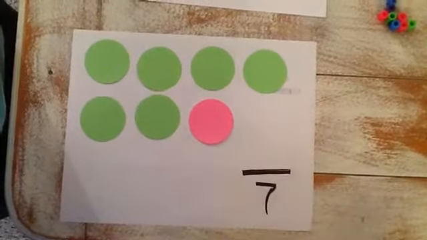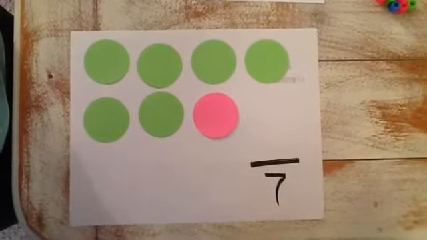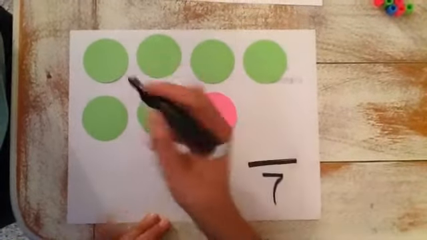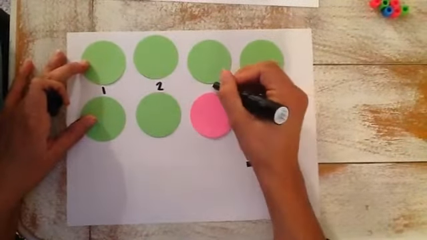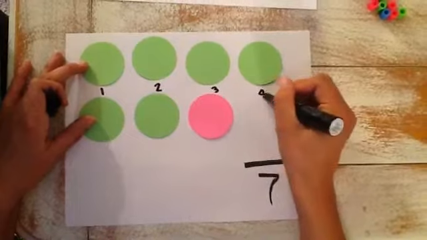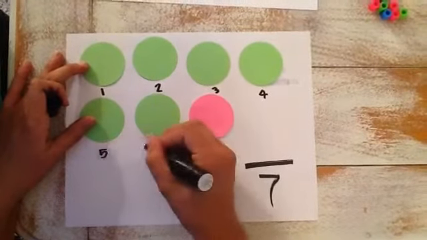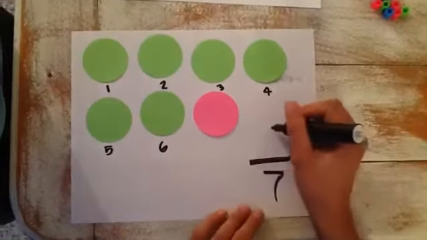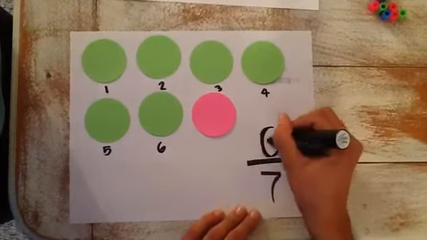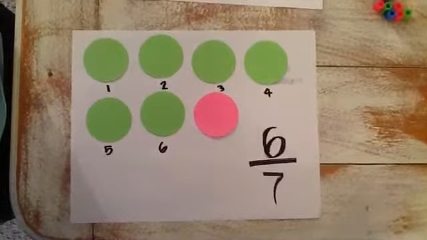We're looking for the number of green circles in each of our sets, so let's count my green circles. I have 1, 2, 3, 4, 5, and 6. That's the part of my whole, so 6 will be the numerator of my fraction. Now let's add our fractions together.